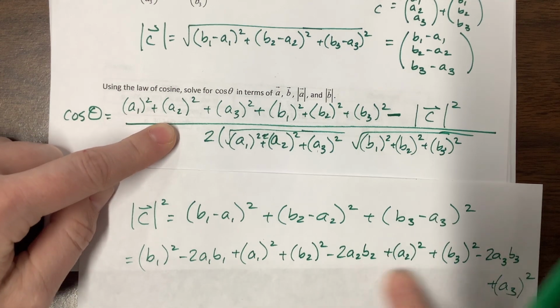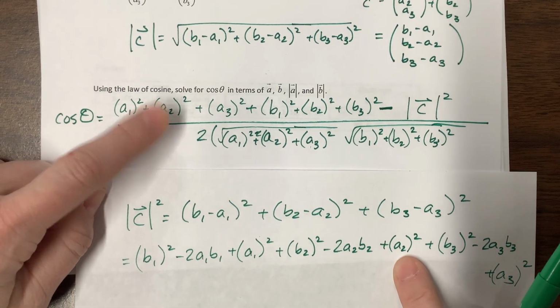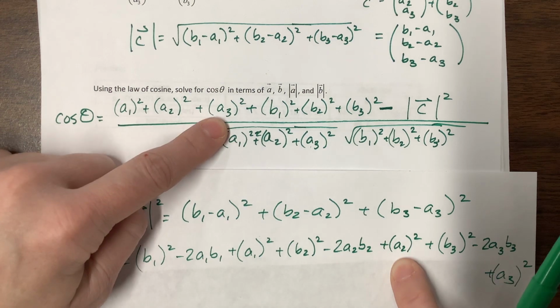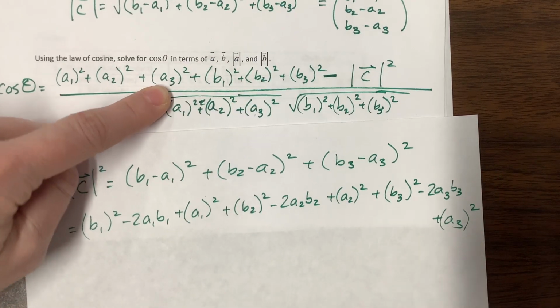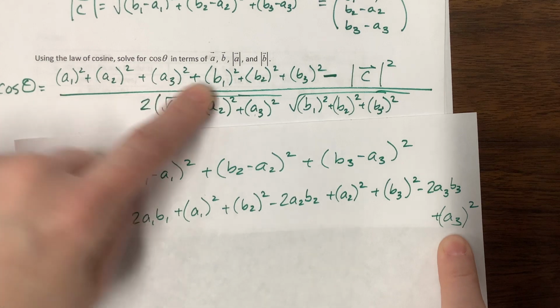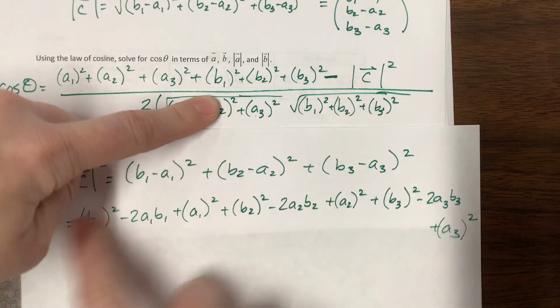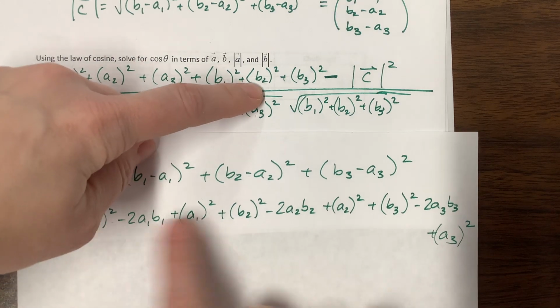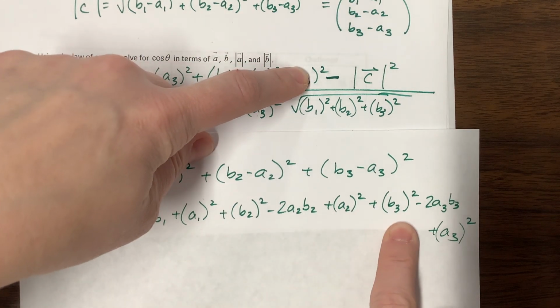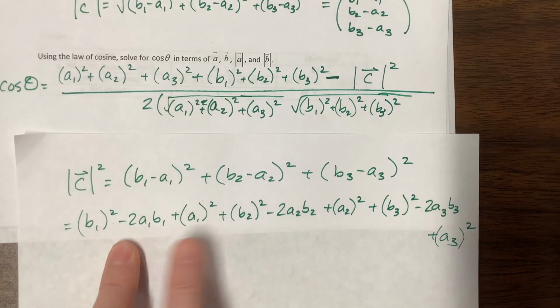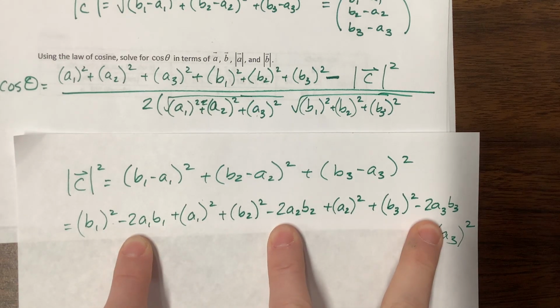The a2 squared cancels with this a2 squared, a3 squared cancels with this one right here. The b1 squared cancels with the b1 squared here because I'm subtracting away all of this, b2 cancels here, b3 cancels here, and then I have a negative that is going to change the signs of these three things right here.